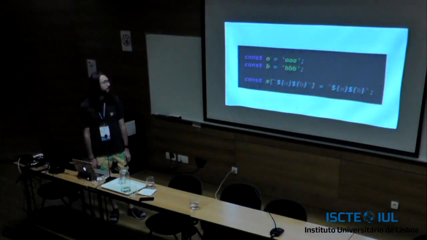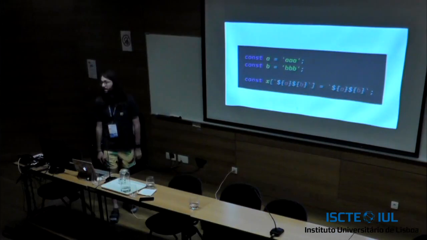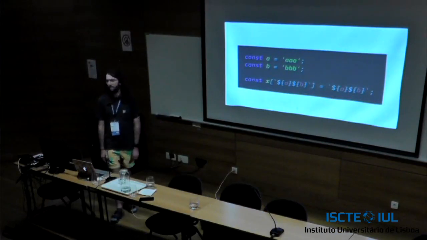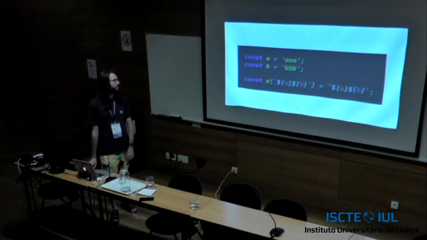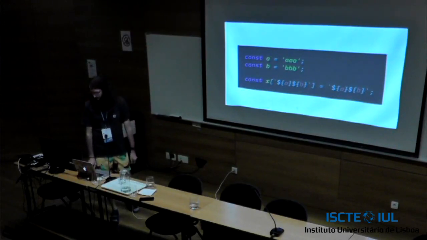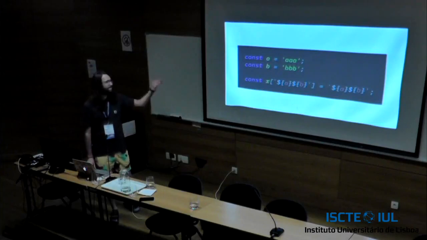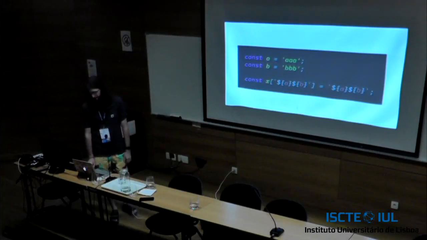Also, if you wanted to make a computed key, you make your object and then use square braces and then make a template string and put your variables together. See template strings, everybody. This is ridiculous. Who does this? It's awful.